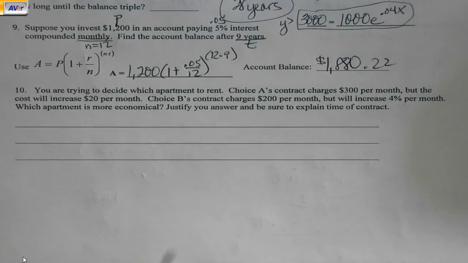You're trying to decide which apartment to rent. Choice A's contract charges $300 a month, but the cost increases $20 each month. Choice B's contract charges $200 a month, but will increase 4%. Which apartment is more economical? Justify your answer. Be sure to explain the time of the contract.